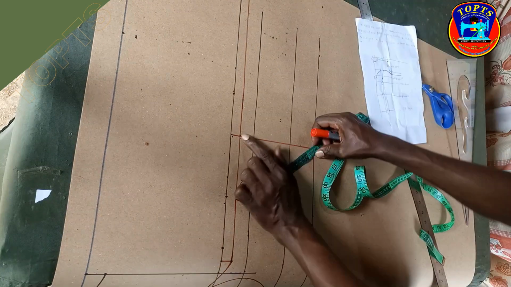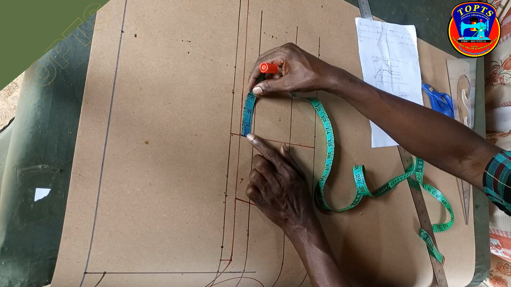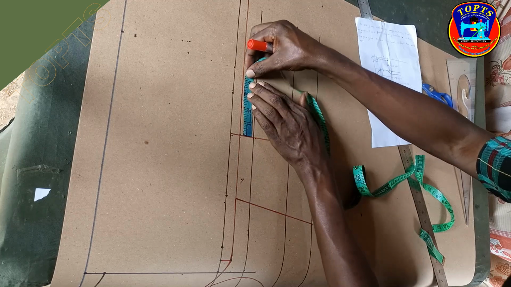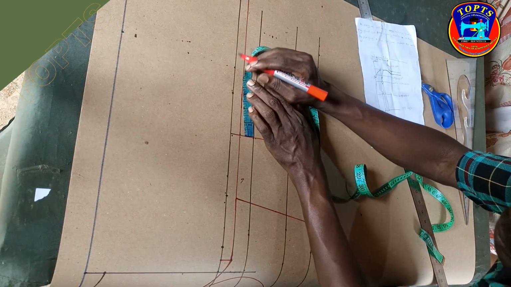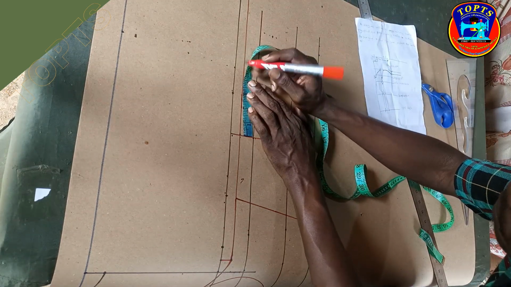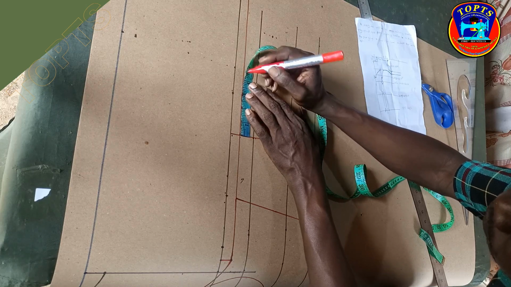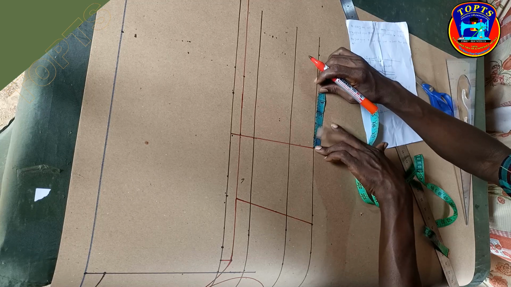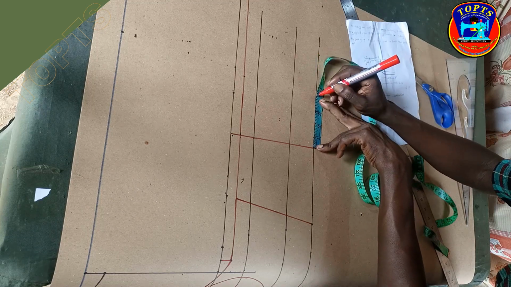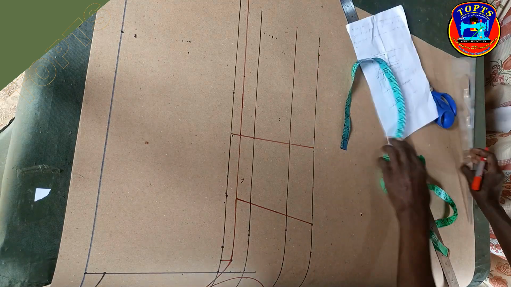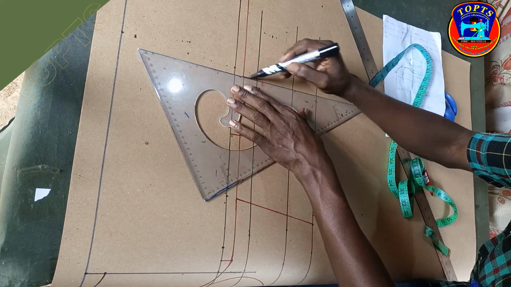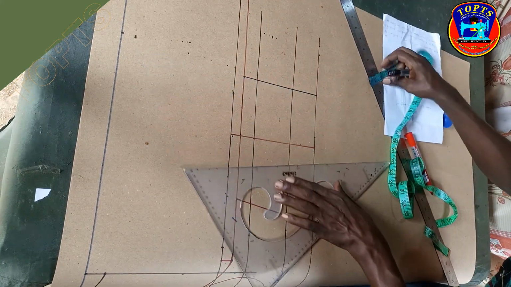Now, I come at this point, I mark nipple to nipple measurements that we used in the front part, which was 4.2 inches. Here also I mark nipple to nipple of 4.25 inches here. Then I draw upwards a straight line, which is my back dirty line.